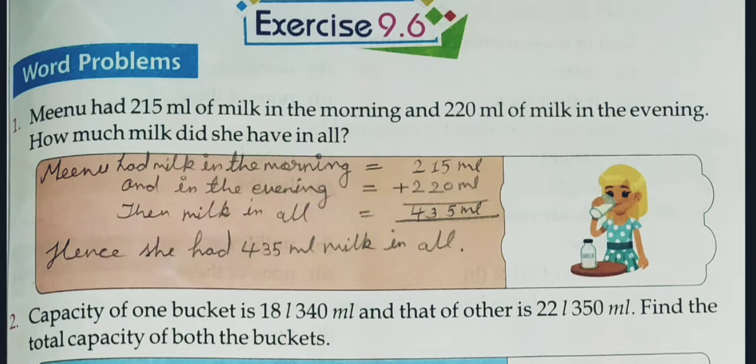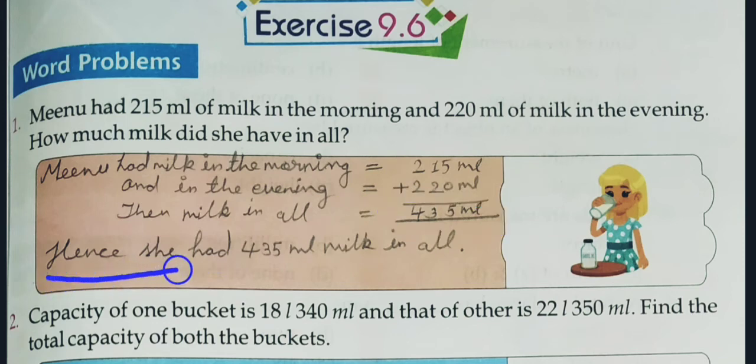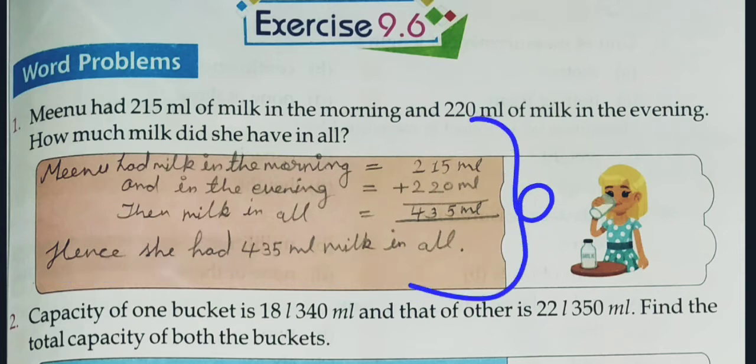So here I will teach you. The question is asking how much milk did she have in all. So you have to write your answer like, hence, she had how much? 435 milliliter. So hence she had 435 milliliter milk in all. So bachcho, this is the correct process to solve the word problems.